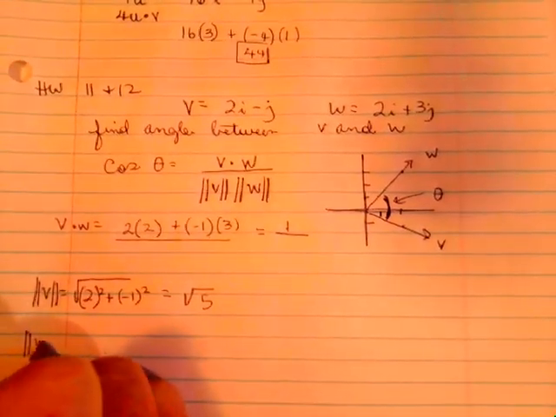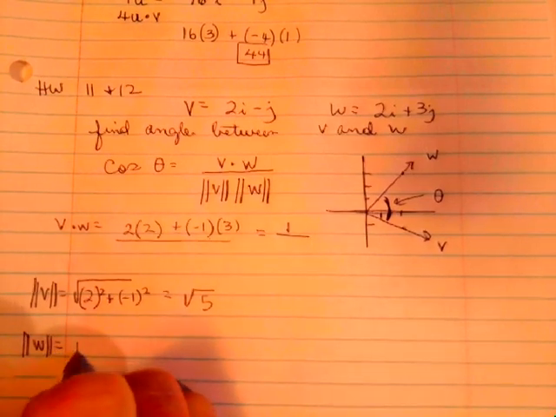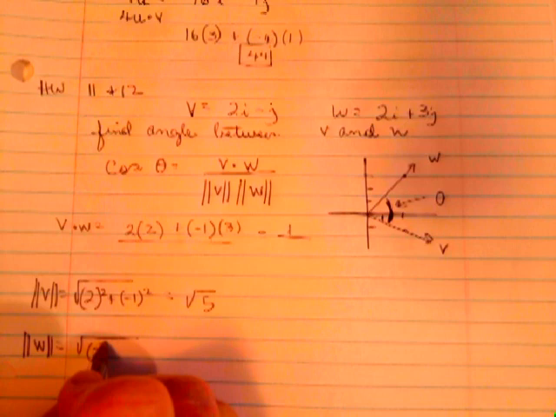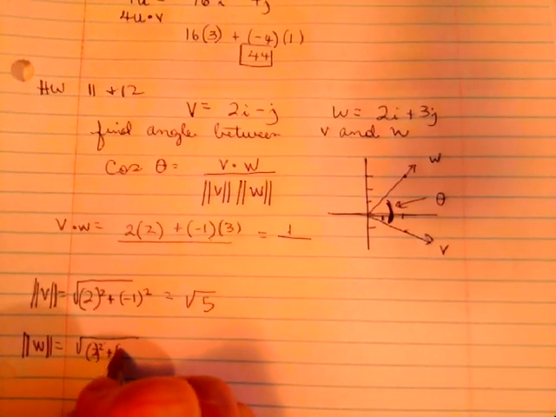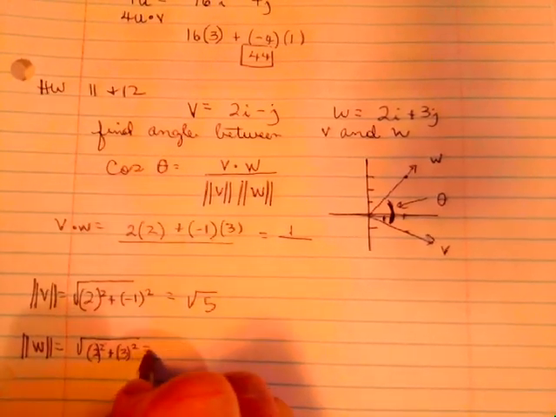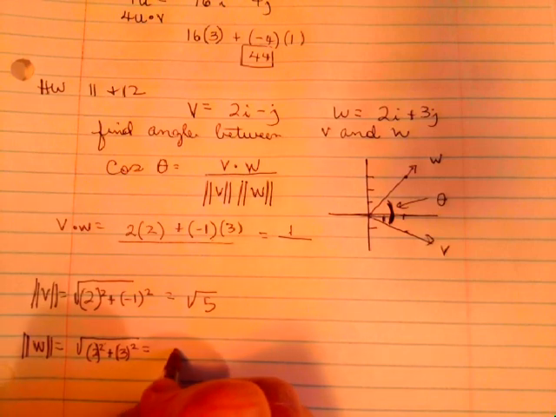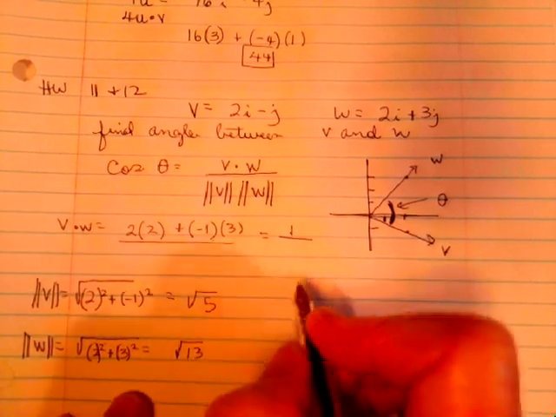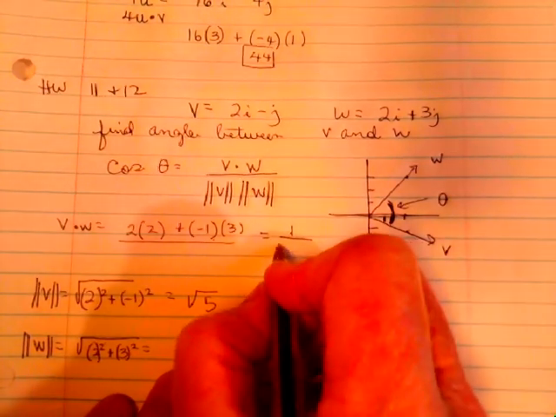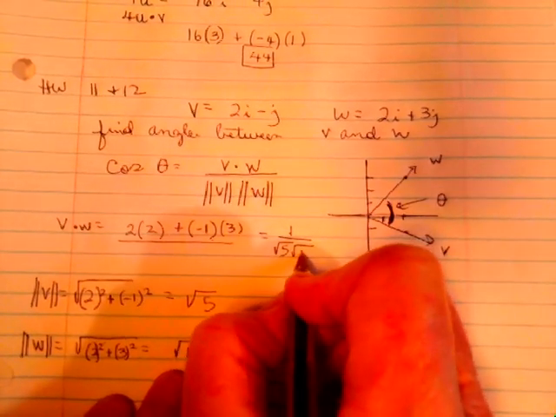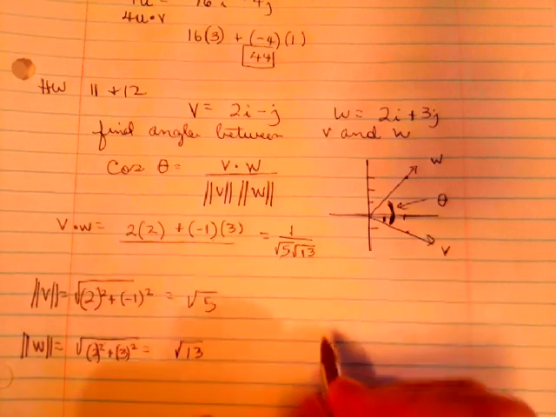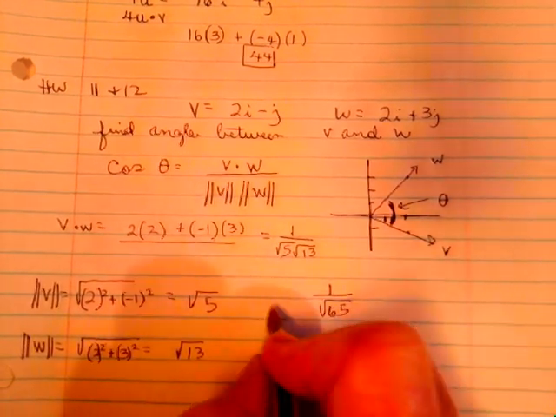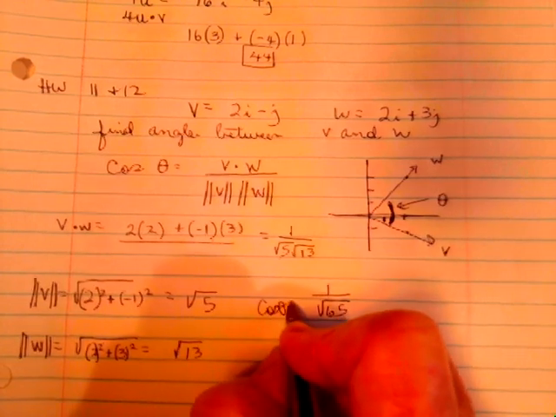The magnitude of w equals the square root of 2 squared plus 3 squared, which is the square root of 13. So I place those two right here, the square root of 5, the square root of 13. I have 1 over the square root of 65 is the cosine of theta.